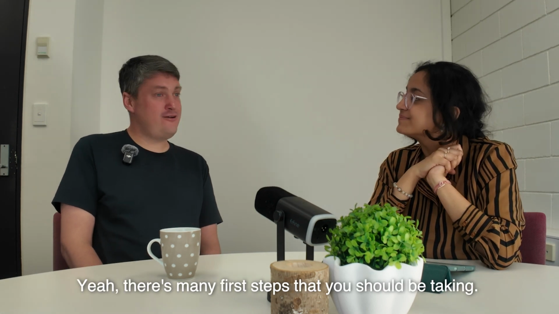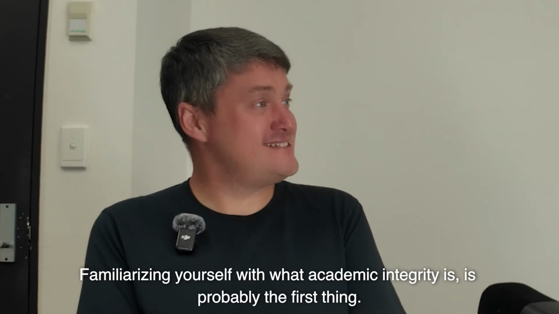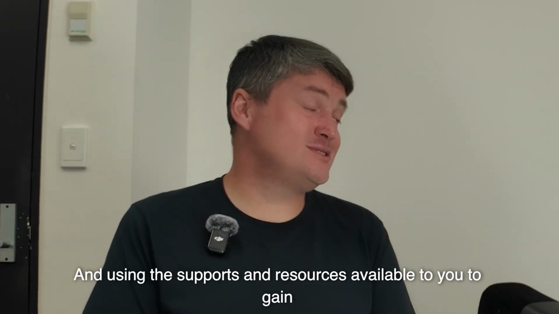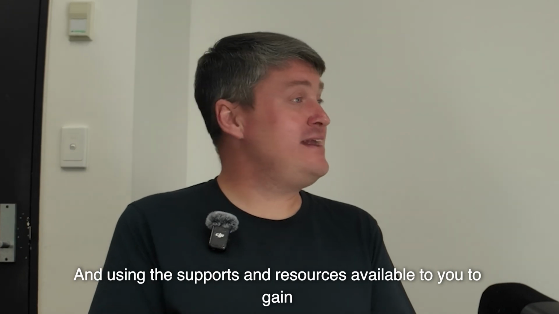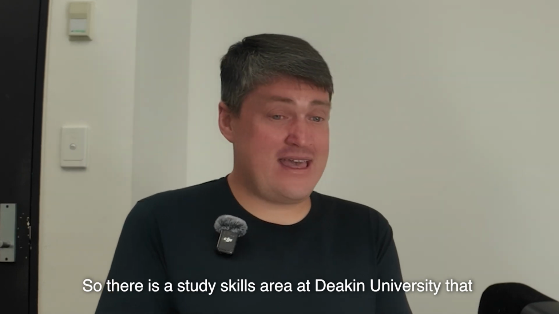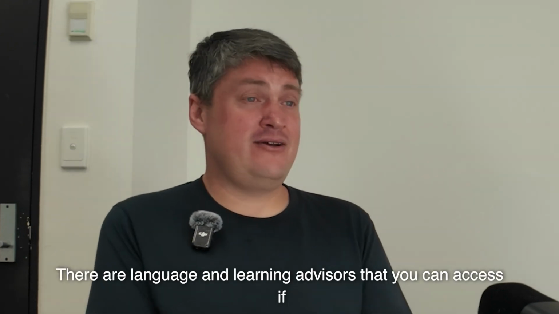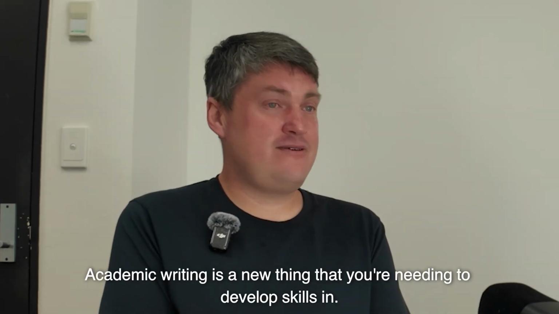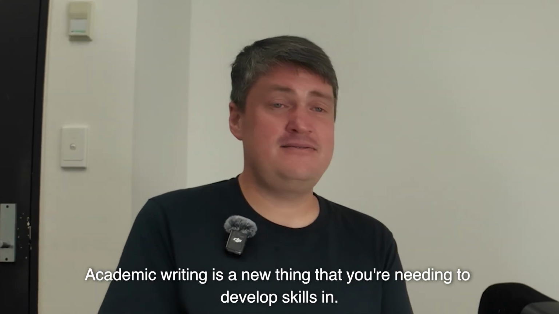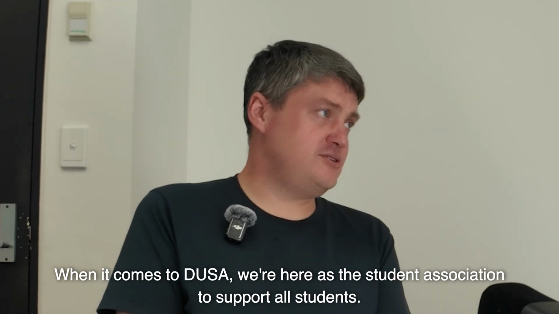Yeah, there's many first steps that you should be taking. Familiarizing yourself with what academic integrity is is probably the first thing, and using the supports and resources available to you to improve your understanding. There is a study skills area at Deakin University that you can meet with mentors to get help. There are language and learning advisors that you can access if academic writing is a new thing that you're needing to develop skills in. When it comes to DUSA, we're here as the student association to support all students.